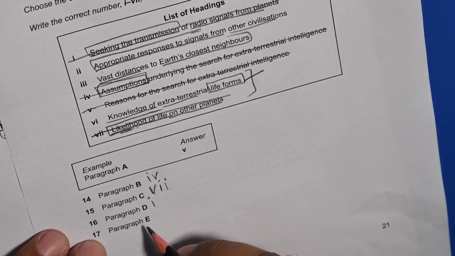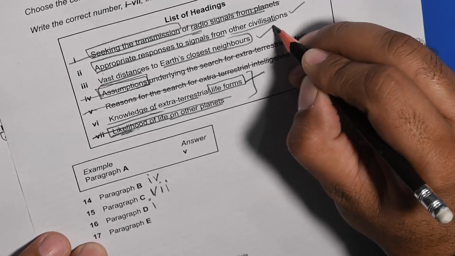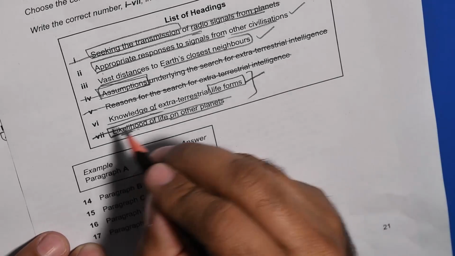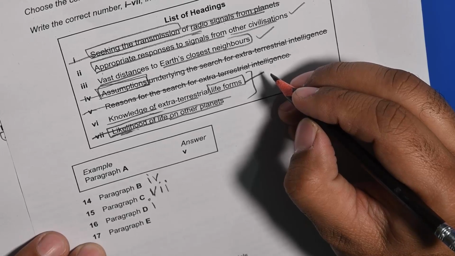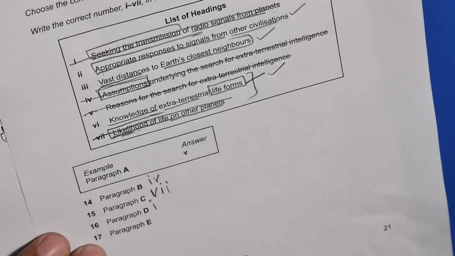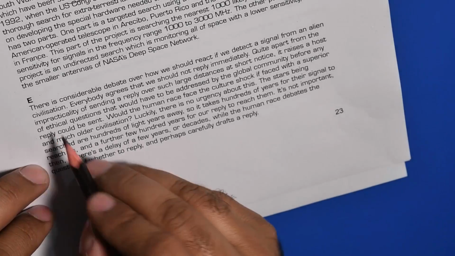Now we are left with one option and there are 3 headings which are left. Knowledge of extraterrestrial life forms. Yes, 3 headings are basically left with us because 2 headings are extra. Paragraph E. This is paragraph E, short one.